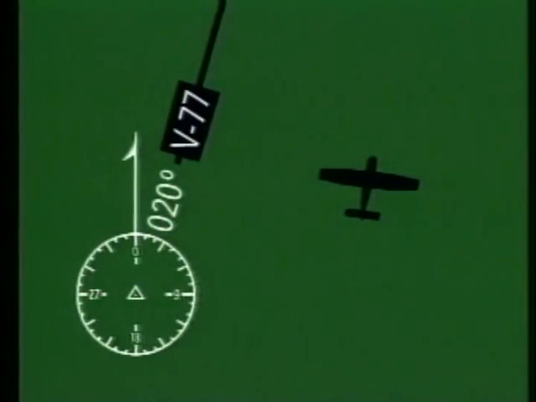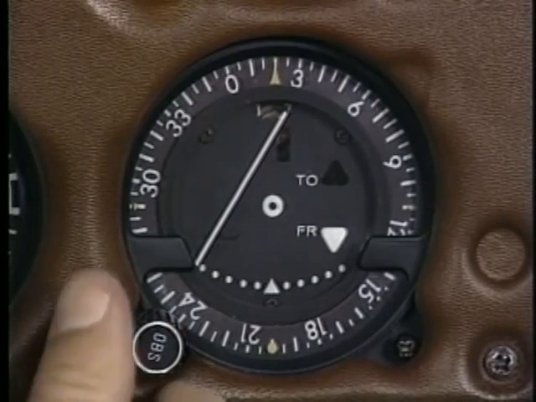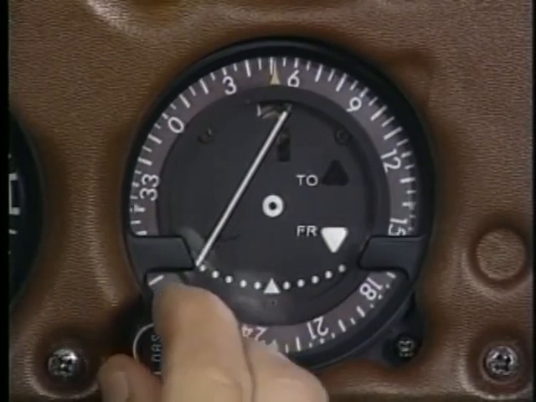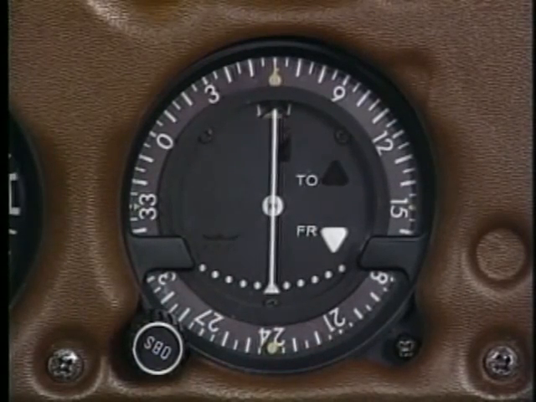In this case, you are to the east of Victor 77, which is the 020 degree radial from the VOR. With the VOR indicator set to the 020 degree radial, the CDI shows a full-scale deflection to the left. This means you are more than 10 degrees from the radial. To find out where you are, rotate the OBS until the needle centers with a from indication. In this situation, you're located on the 060 degree radial from the station.